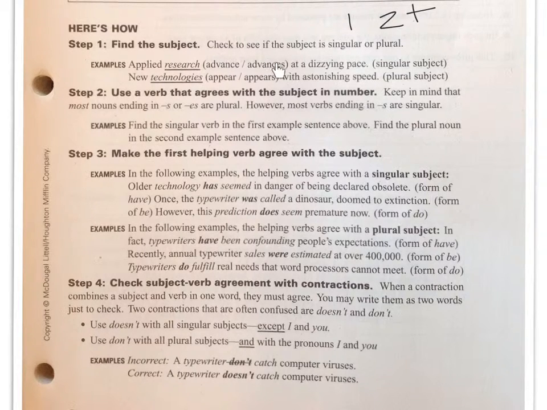That's right, advances. New technologies, see the S at the end, that is plural, plural subject. So they appear or they appears? That's right, they appear. Okay, so find the subject, see if it's single or plural.